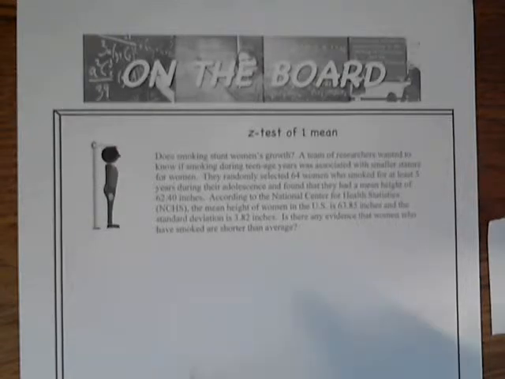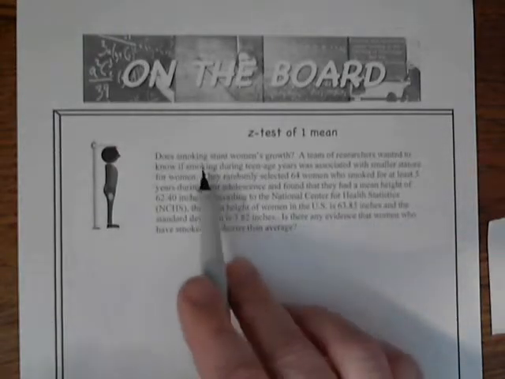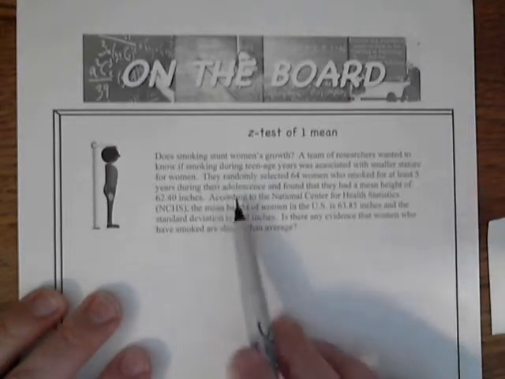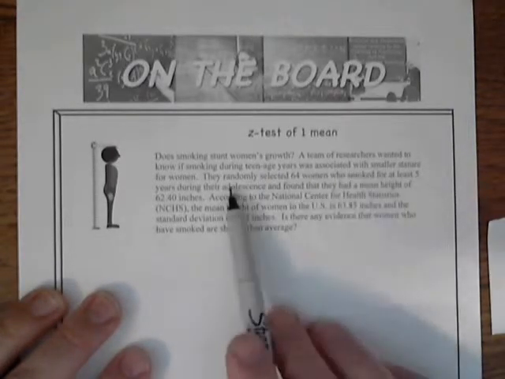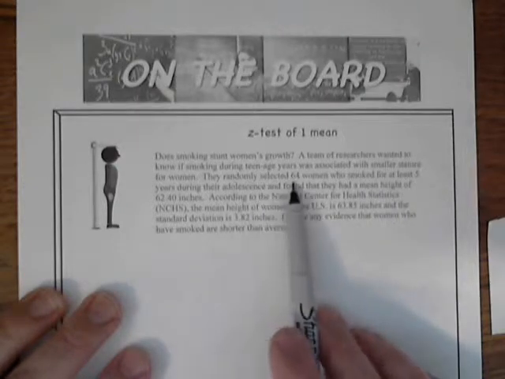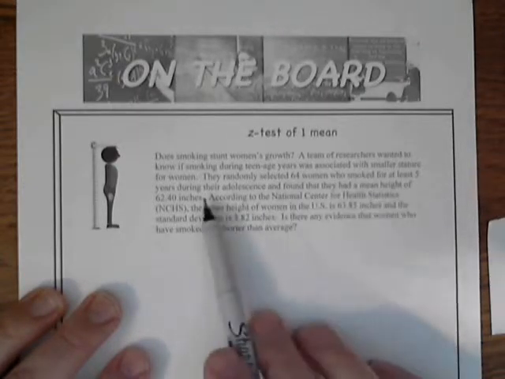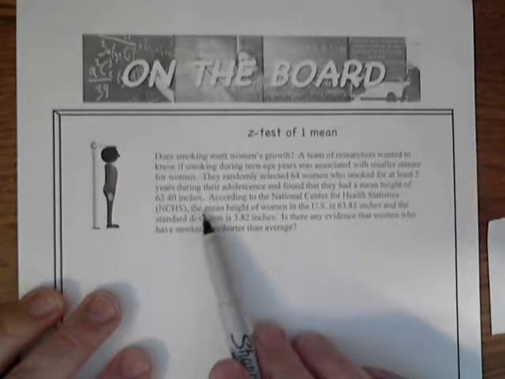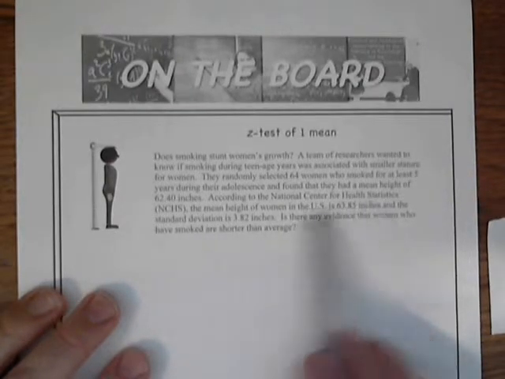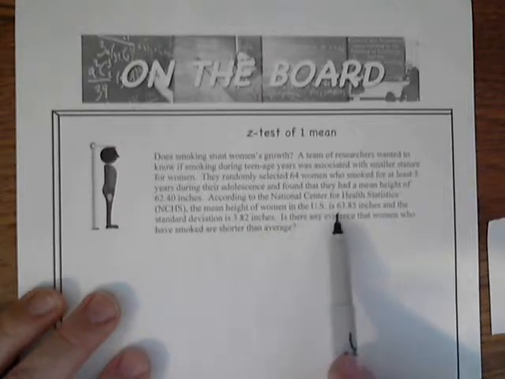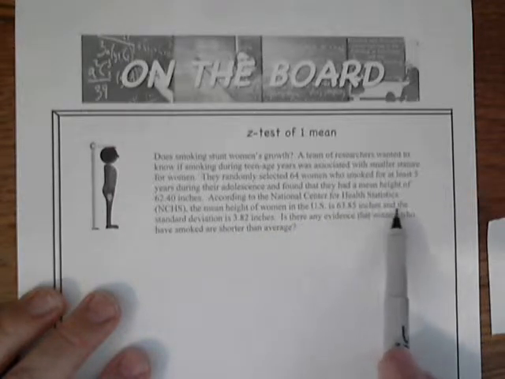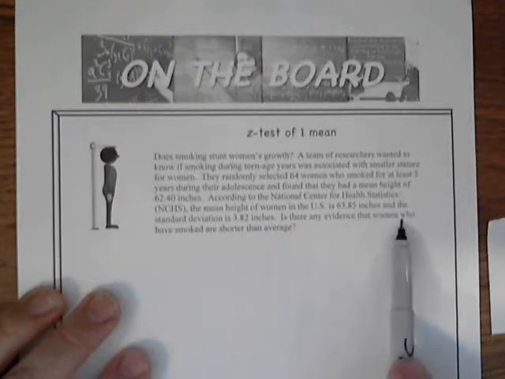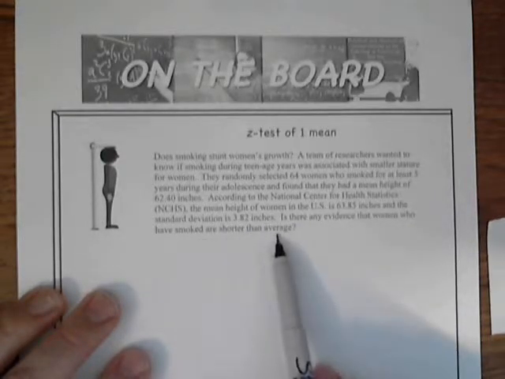This question says, does smoking stunt women's growth? A team of researchers wanted to know if smoking during teenage years was associated with smaller stature for women. They randomly select 64 women who smoked for at least 5 years during their adolescence and found that they had a mean height of 62.4 inches. According to the National Center for Health Statistics, the mean height of women in the U.S. is 63.85 inches, and the standard deviation is 3.82 inches. Is there any evidence that women who have smoked are shorter than average?